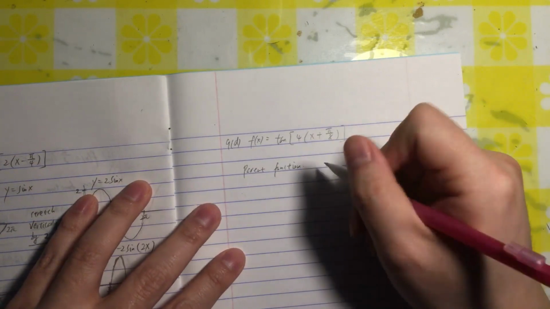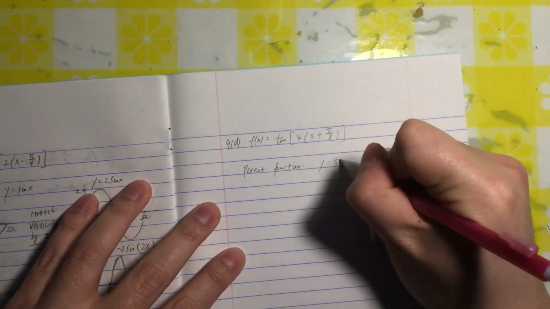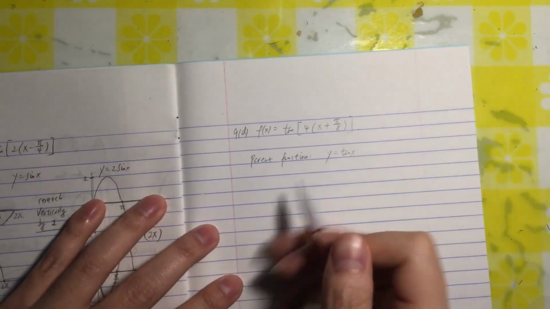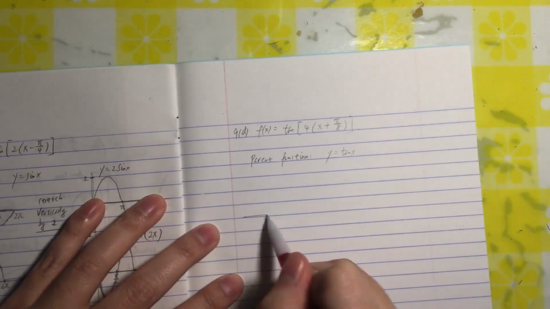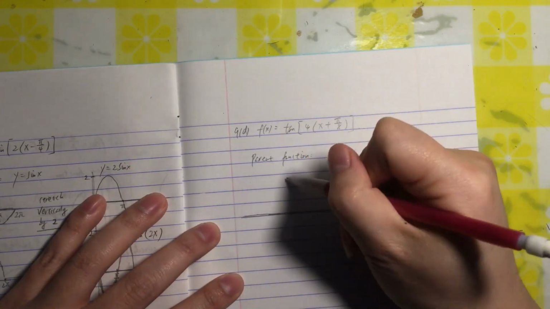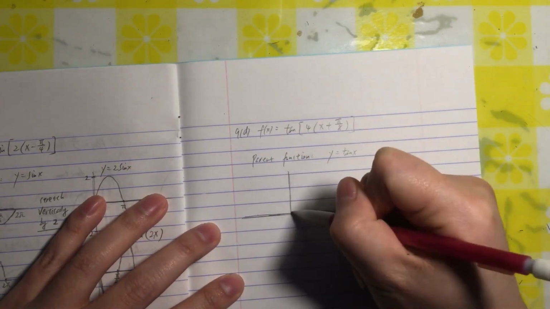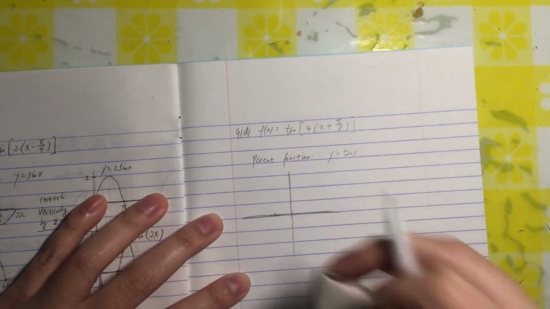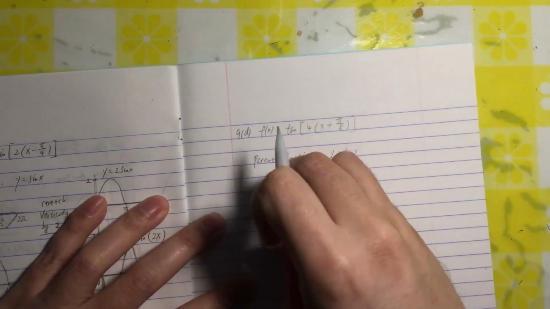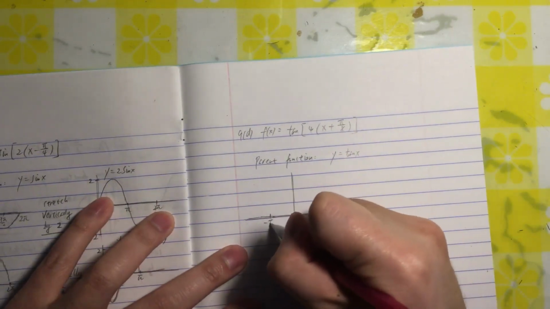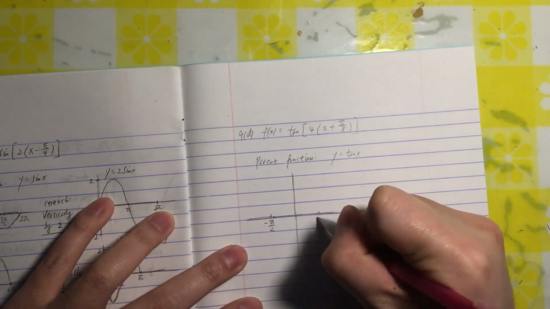If we drop all the numbers, what's left is y equal to tangent of x. That's the parent function. The tangent function in the first period is from negative pi over 2 to pi over 2.